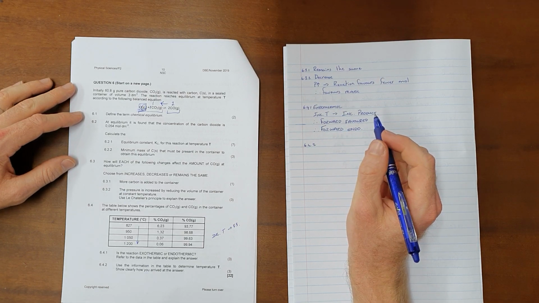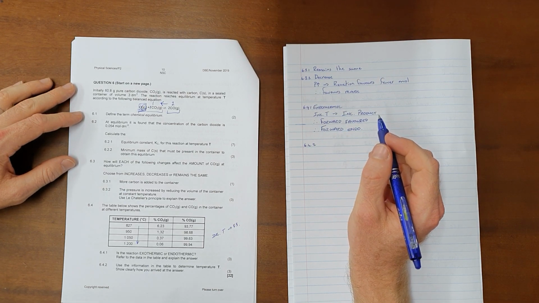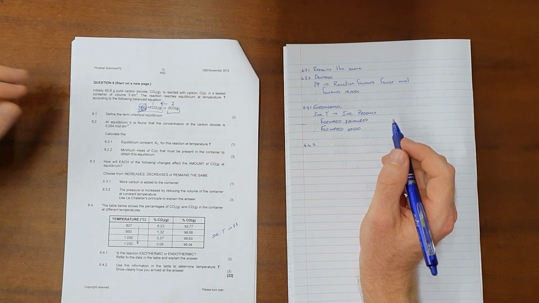Question 6.4.2. Use the information in the table to determine temperature T. Clearly show how you arrived at your answer.